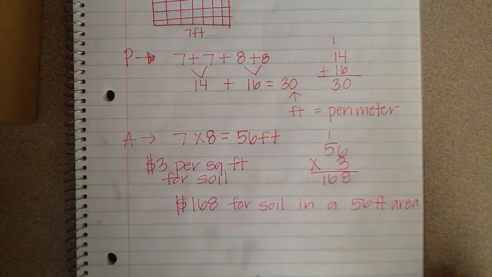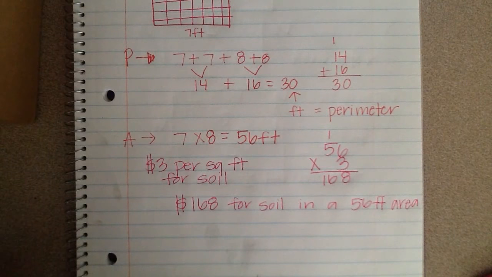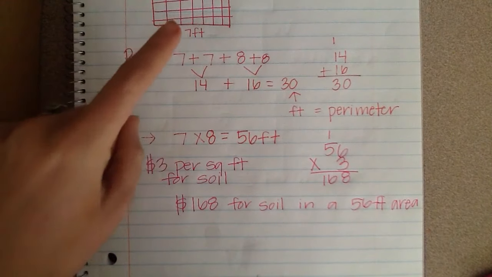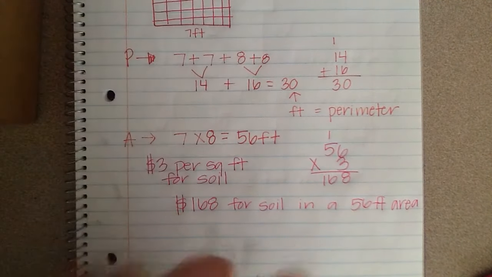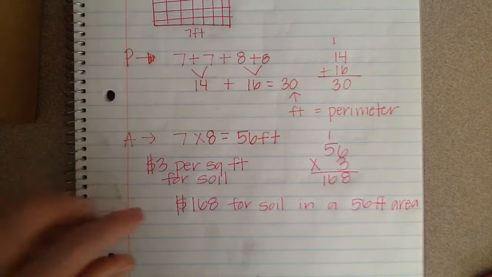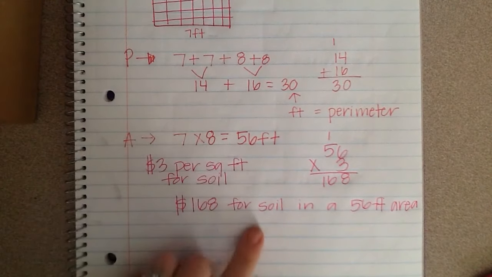I'm going to give you 3 problems, and I want you to find the perimeter and the area, and then I'm going to tell you if we need to multiply by anything. So, here's problem number 1.